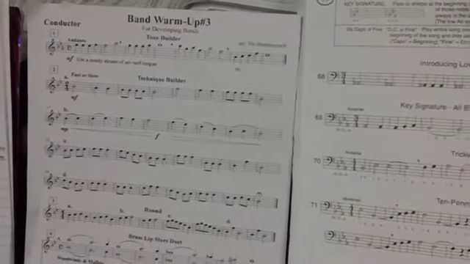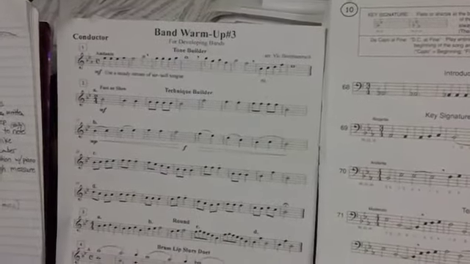We're also going to talk about sharps and flats. The definition of sharps and flats is that it either raises or lowers a written pitch and it makes a different sound. It raises or lowers it a half a step.